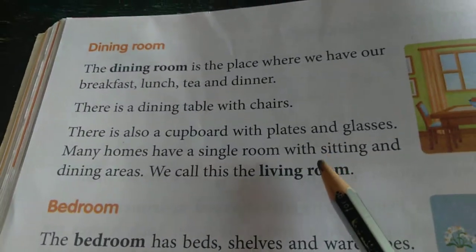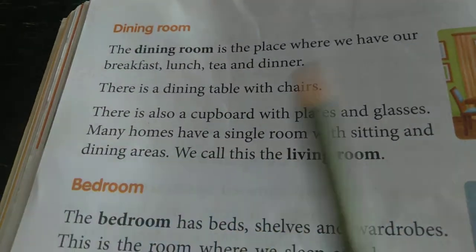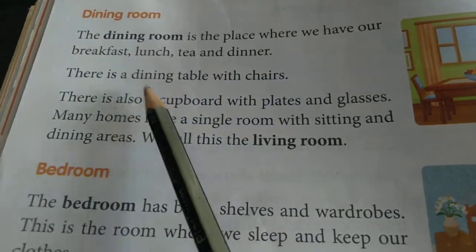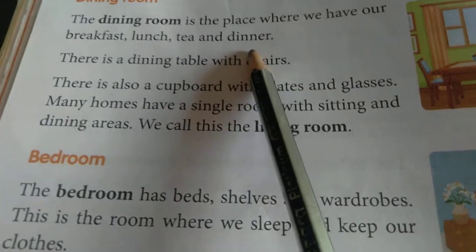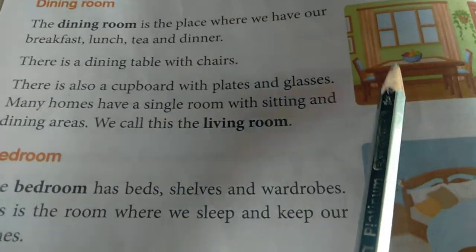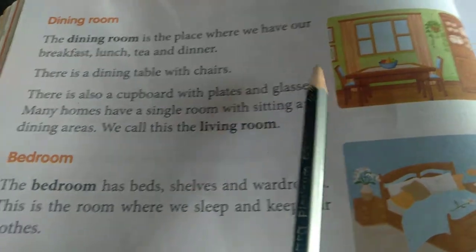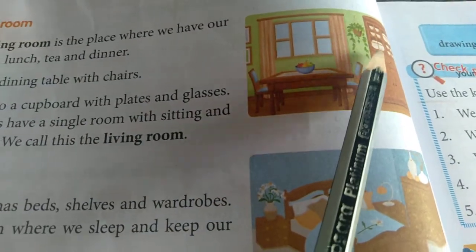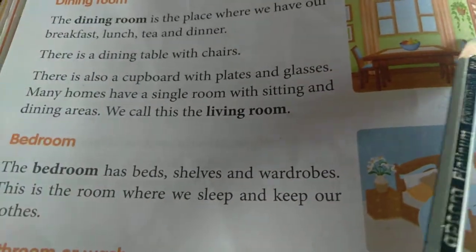The dining room is a place where we have our breakfast, lunch, tea, dinner. Isn't it? For dinner, we go to the dining room, we sit at the dining table and we have our breakfast, lunch, dinner, all meals. There is also a cupboard with plates and glasses. We can see a cupboard where we keep the plates, glasses, crockery and all, right?